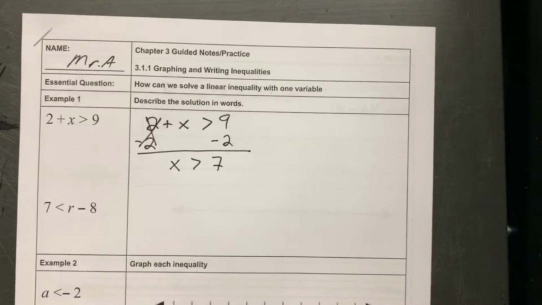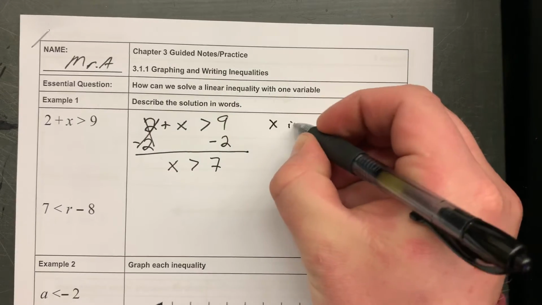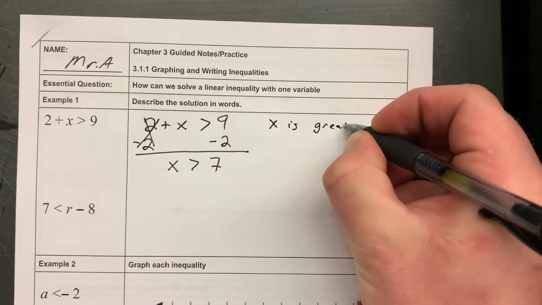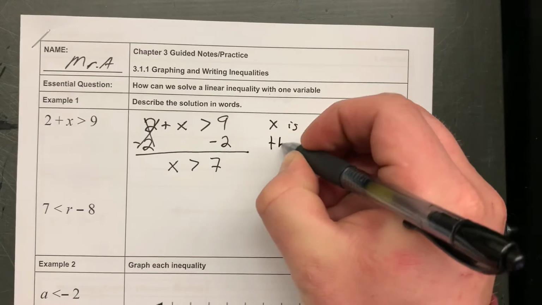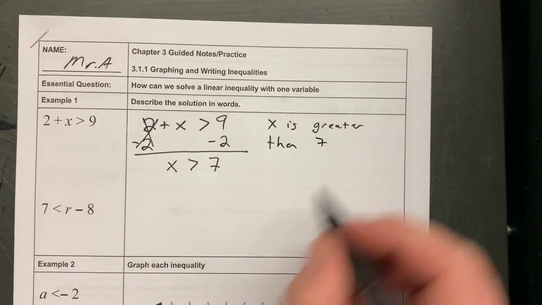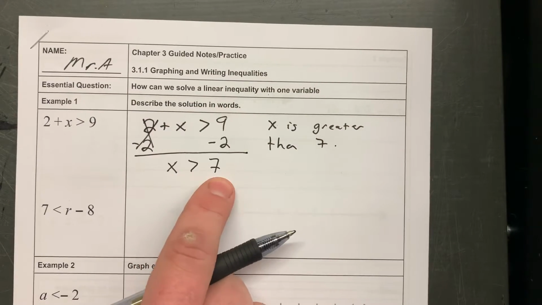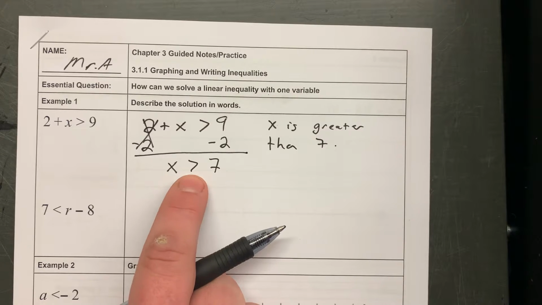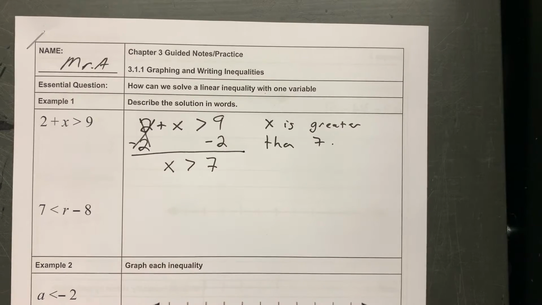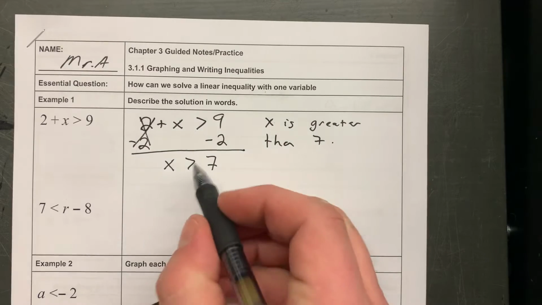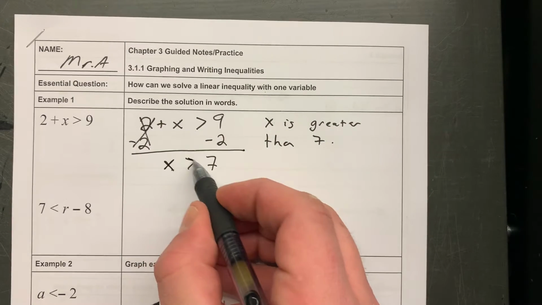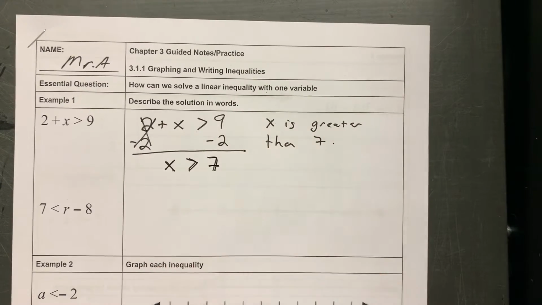So I can say that x is greater than 7. And this would describe our solution in words. X is greater than 7. Remember that our inequality sign, the way it's facing, is always going towards our larger value. So we're saying that x is larger than 7.